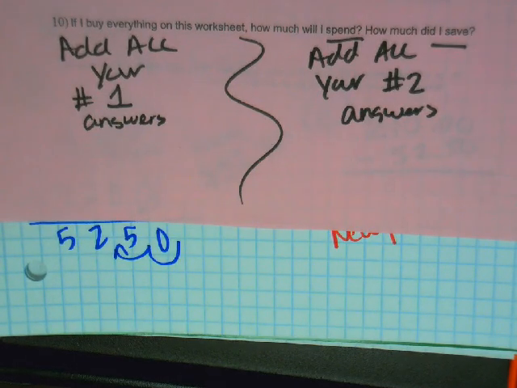You know how you have 2 answers? The first answer and the second answer. So add up all your number 1s. You're going to get a big number. Then you're going to add up all your number 2s, and you're going to get an even bigger number. Use your calculator. But you might want to check your answers for 1 through 9 before you add everything. Because what if you messed up on one? Then number 10 is going to be horribly wrong.